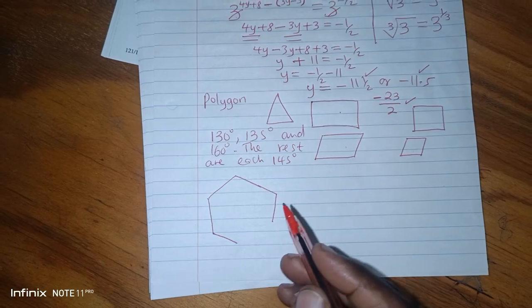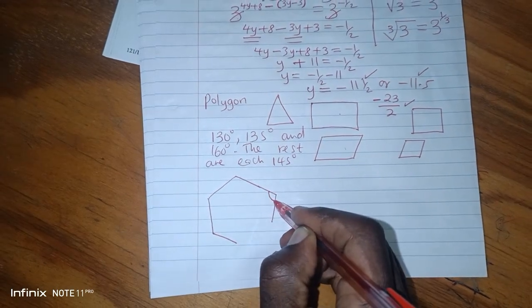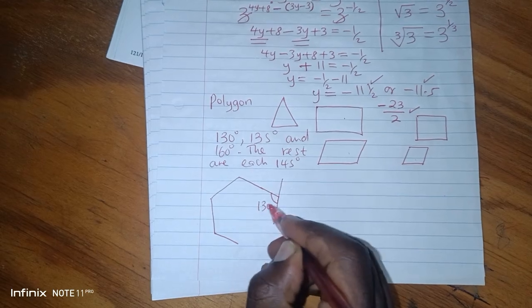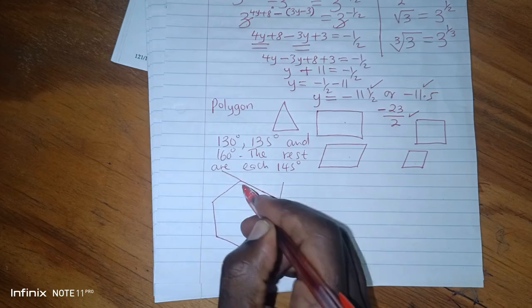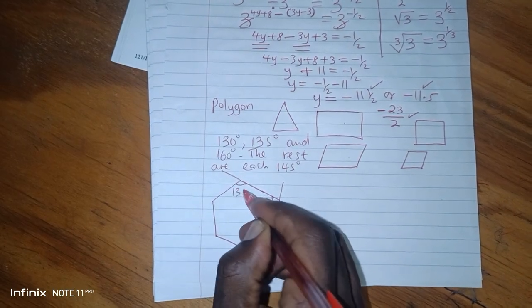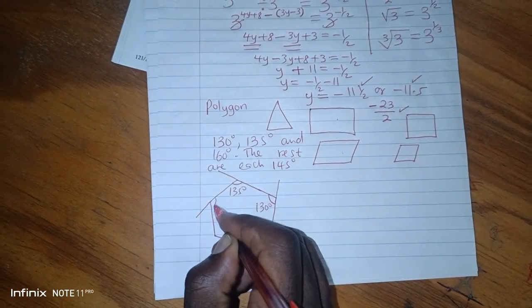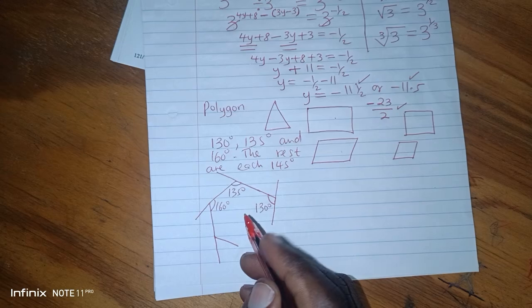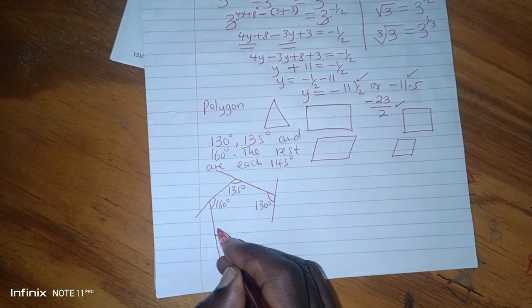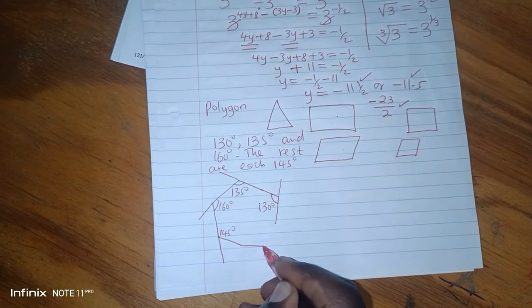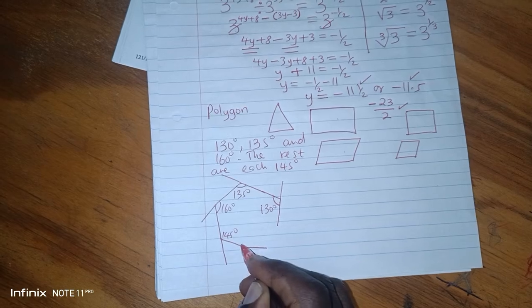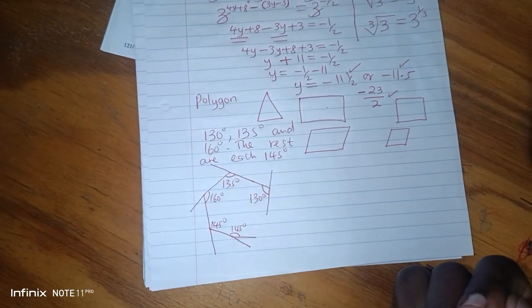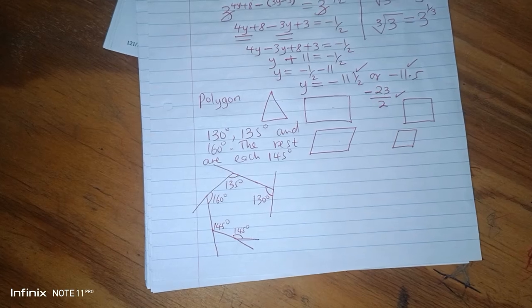So if I decide to use this as my sketch, I indicate here an interior angle of 130 degrees, I can come back here and indicate an interior angle of 135 degrees. I can have another interior angle here of 160 degrees, and the last interior here is 145 degrees, and we are told that the rest are each 145. So I can't exactly tell how many I have of the interior angles of 145 degrees in this polygon.